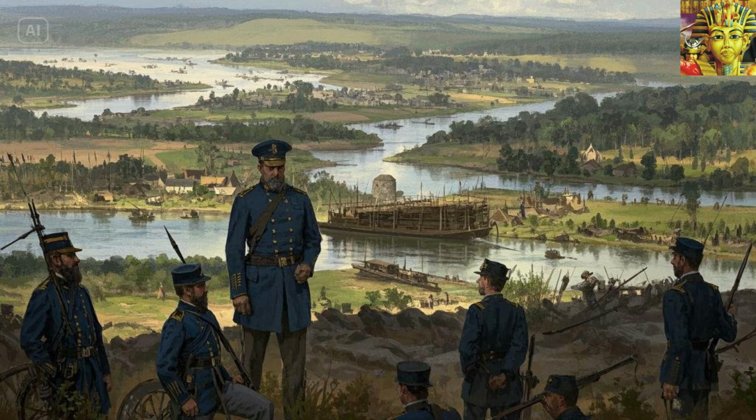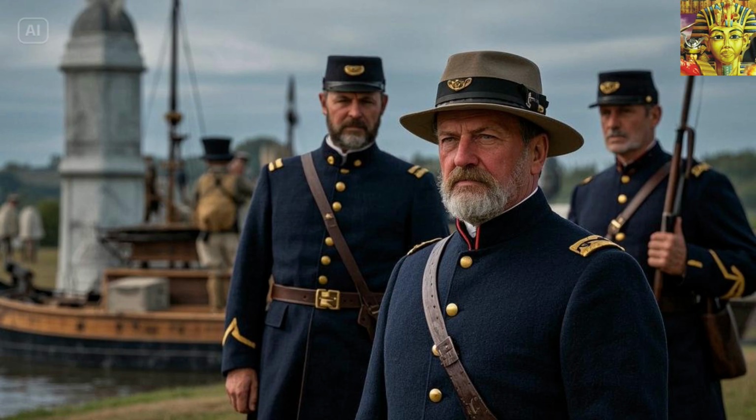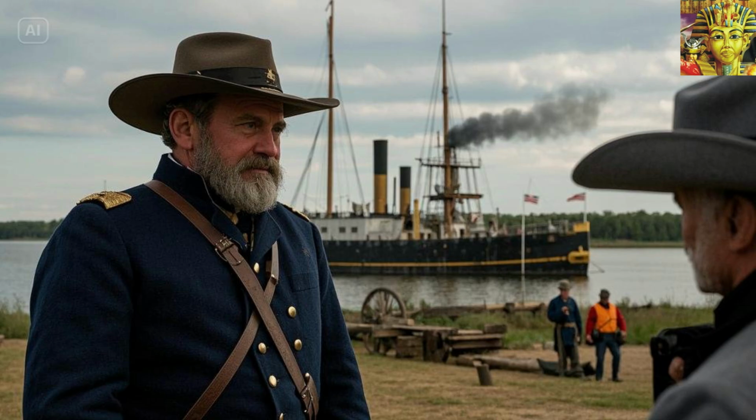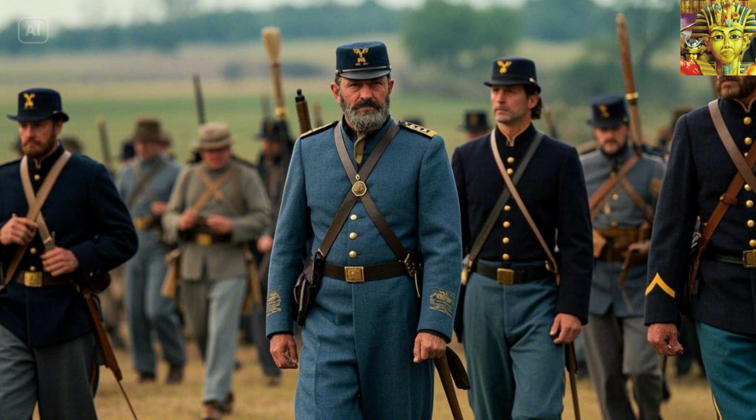be around 1,000. These fatalities occurred during various engagements, including the initial assaults on the Confederate defenses, skirmishes, and artillery duels. The Union soldiers faced fierce resistance from the Confederate defenders, who were well entrenched and determined to hold their positions. Wounded in action. The number of Union soldiers wounded during the siege is estimated to be around 3,000.